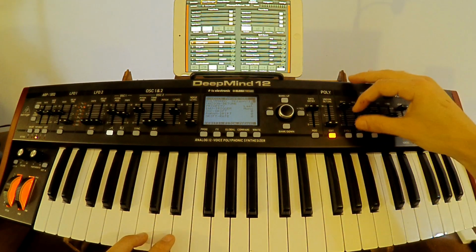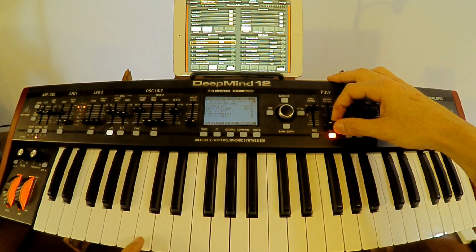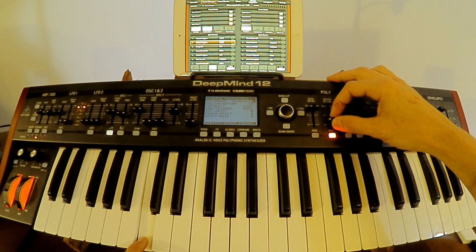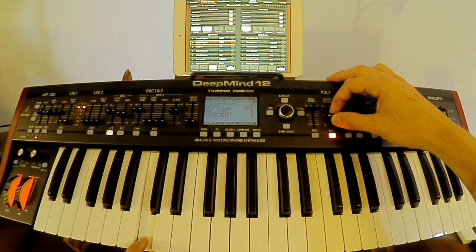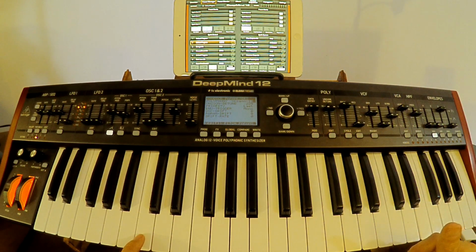Now when you start to use the detune slider, let's see what happens. Okay, that is my favorite feature of the Deepmind 12.